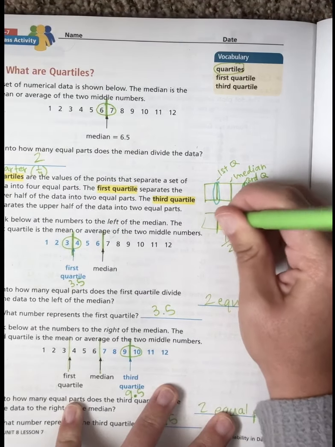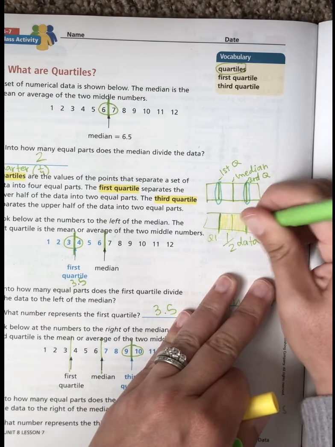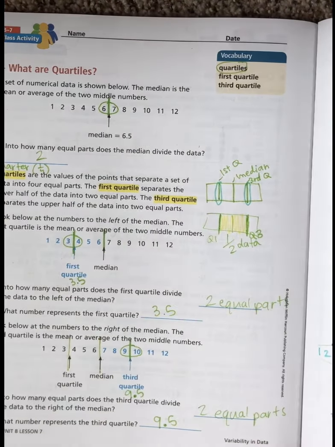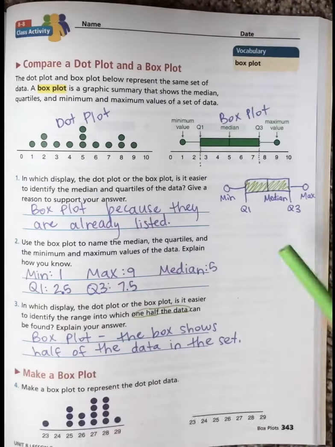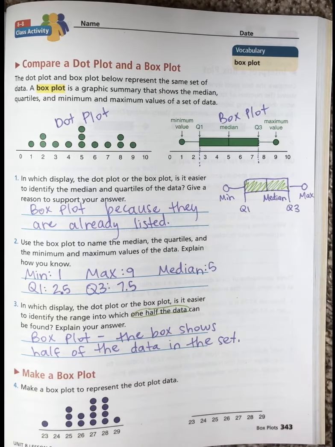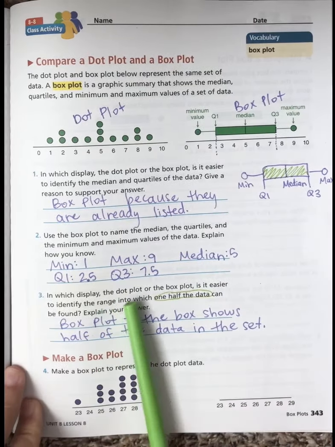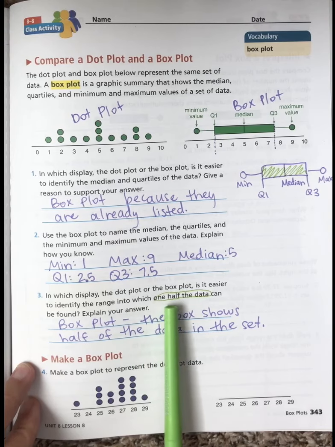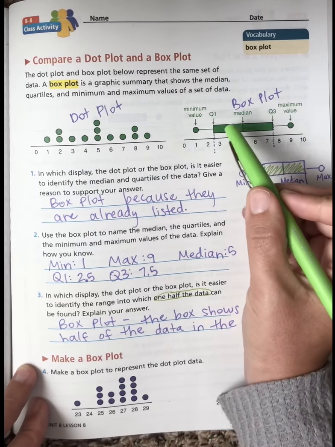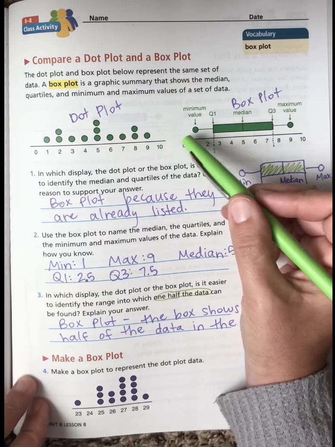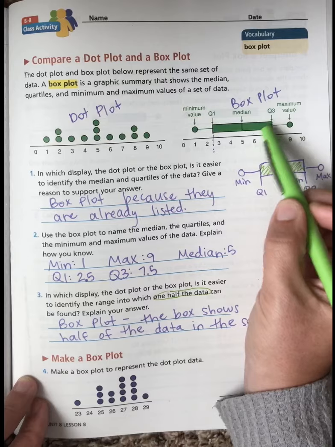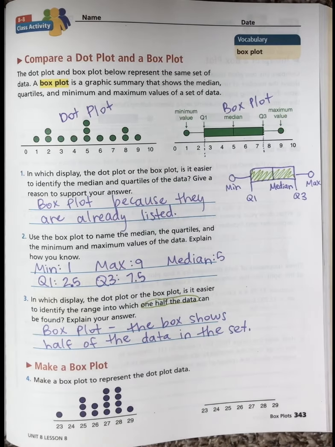And if this line represents quartile 1 and the other line represents quartile 3, those are the beginning and endings of your box on your box plot, which we have right here. Quartile 1 and quartile 3. This is like saying half of your fraction box, okay? So when it says, is the dot plot or the box plot easier to identify where 1/2 of your data is? Definitely the box plot. That's what that box is all about. The box plot tells you, hey, your data, the lowest one's at 1, the highest one's at 9, but half of your data can be found right here above these numbers. That's why a box plot can be important.